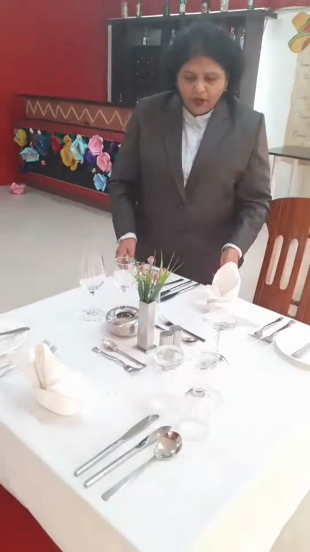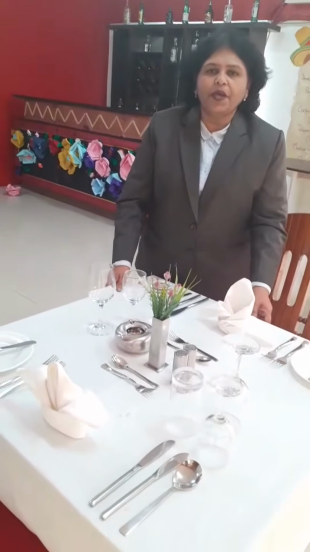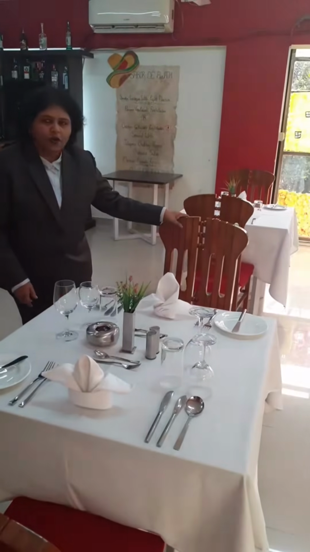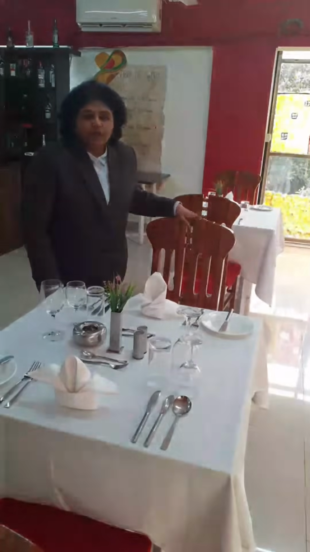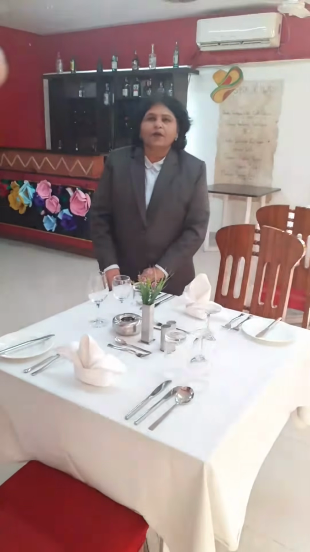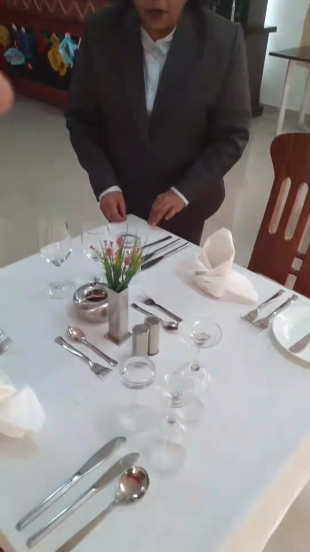Okay. So first we start with checking the tables. The table needs to be in a serviceable manner. What do you mean by serviceable manner? The table is not wobbling, right? And the chair is also in good condition. So tables and chairs are in serviceable manner and they are clean. The next comes to your linen part. The linen tablecloth we are using for laying the table needs to be spotlessly clean, a well pressed tablecloth.